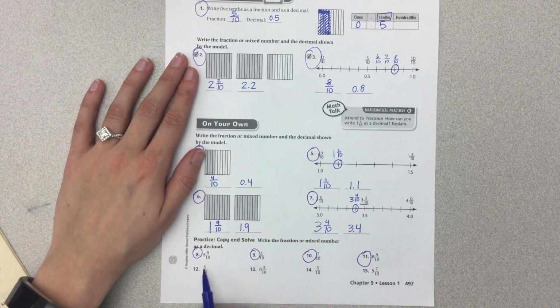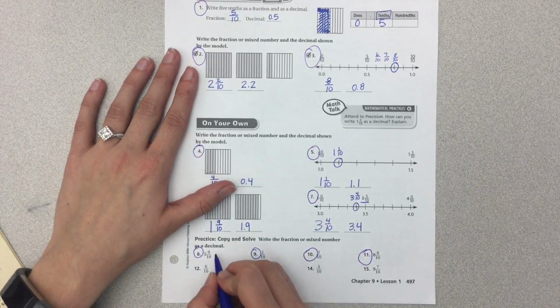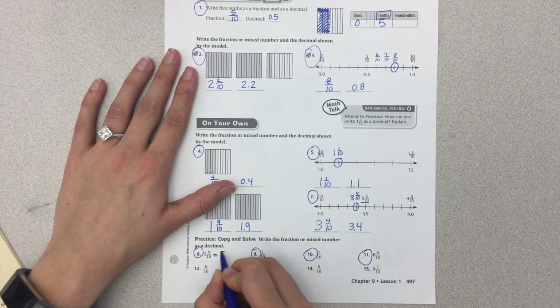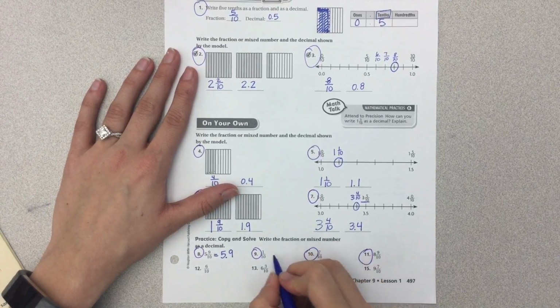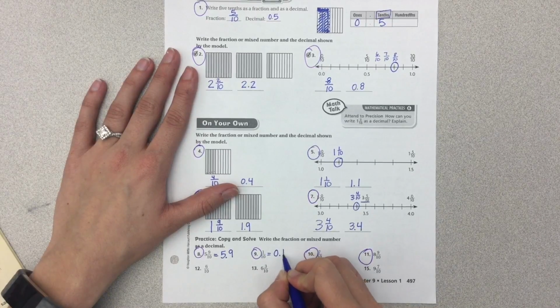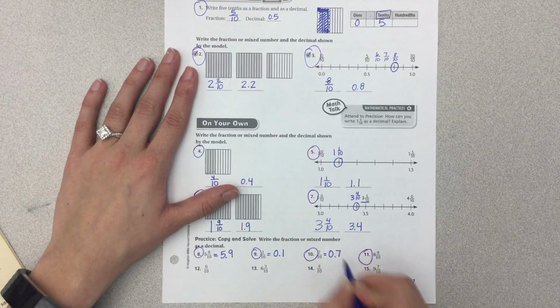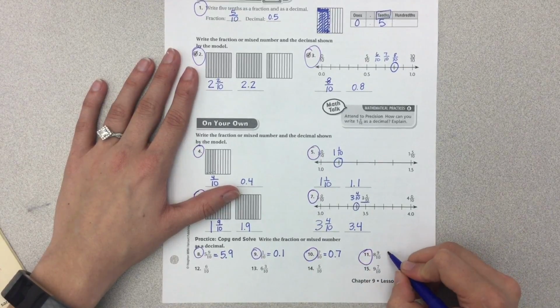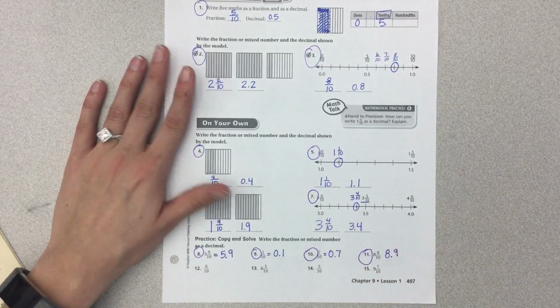And down here, numbers 8 through 11, it wants us to write the fraction or mixed number just as a decimal. So 5 9/10, we have 5 as our whole number, our decimal, and then we have 9/10. 9/10 is the place to the right of the decimal. If we have 1/10, we have 0 wholes and 1/10. 7/10 would be 0 wholes and 7/10. And 8 9/10 would be 8 wholes and 9/10.